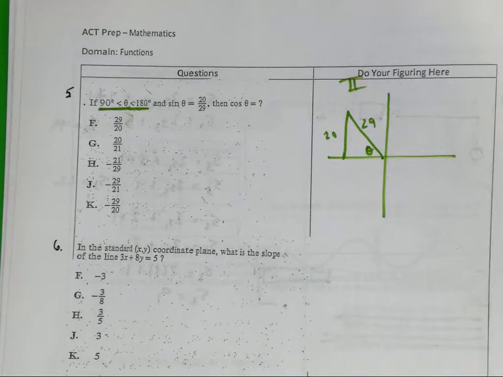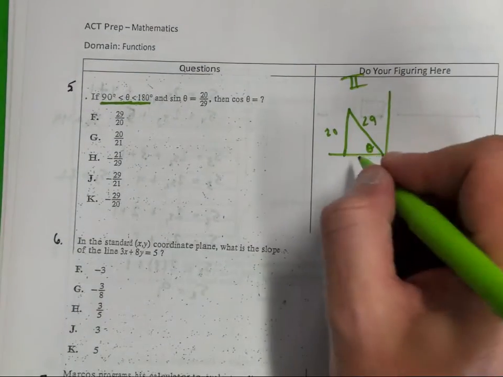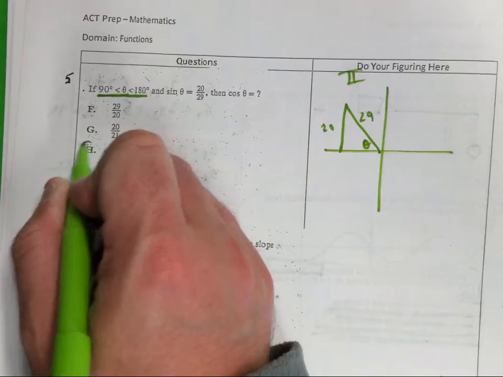I started to do that, but then I was like, oh, well, we're going to have the same hypotenuse as 29, and the only one that's 29 is... Oh, yeah, you're right there. I didn't even notice that. Because that's the only one that's 29, so your answer is H.